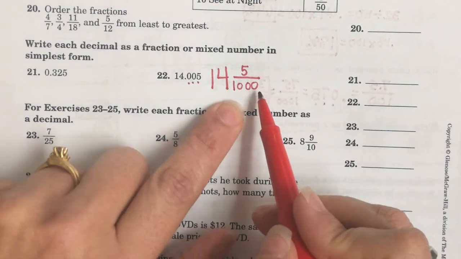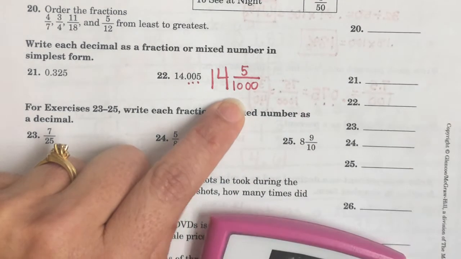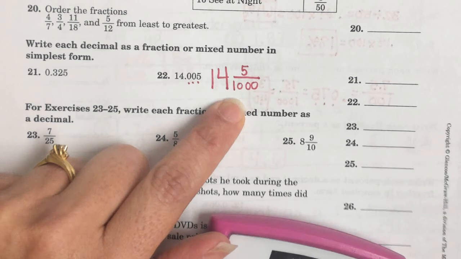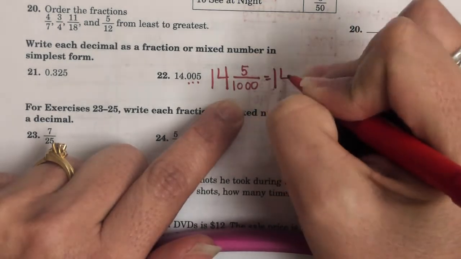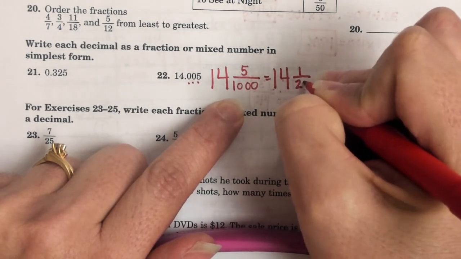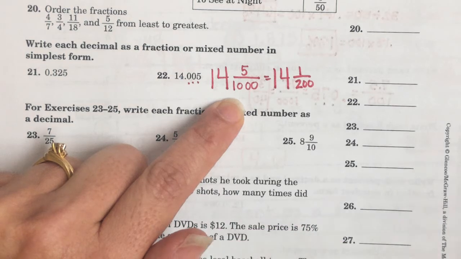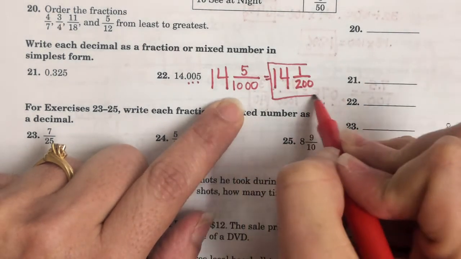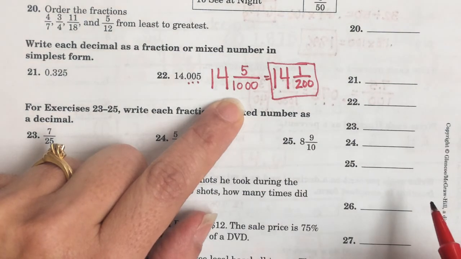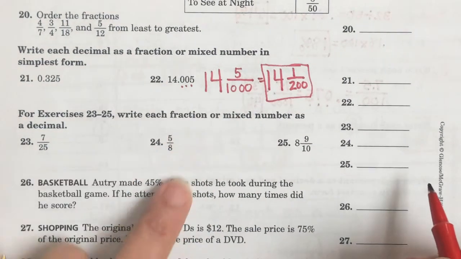Okay, 5 1,000ths needs to simplify. 5 ABC 1,000, which is 1 over 200. There's like a whole stack of them right there. There you go. So that's my final answer. Okay.